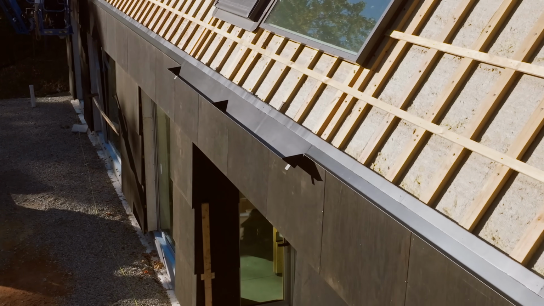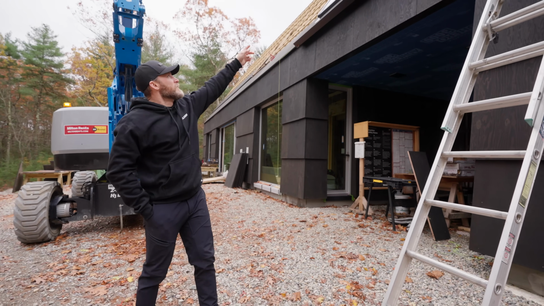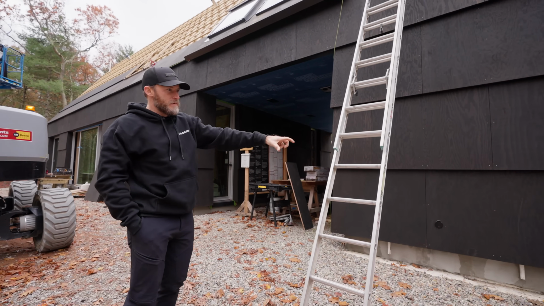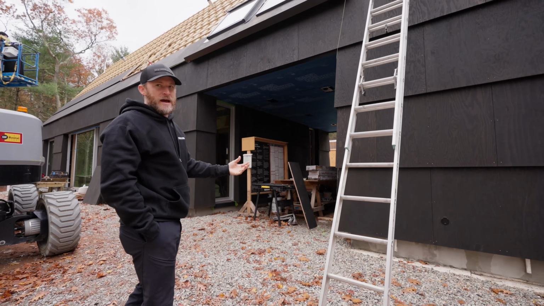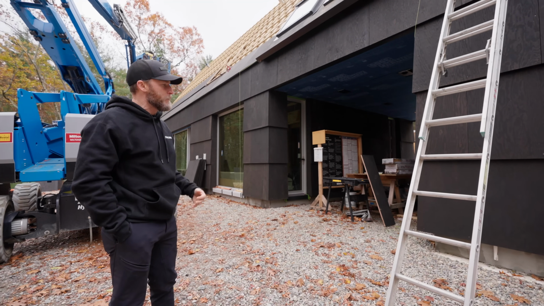We added a bracket in the middle as well, just for stability, mainly for ice, just in case. But as water comes over, it just drips out, and you will have this stone band around the house where you don't need the downspout. You're not getting really any splash up on the home.